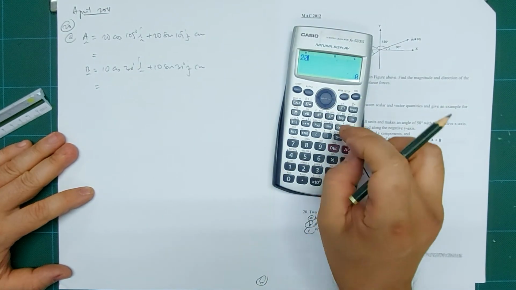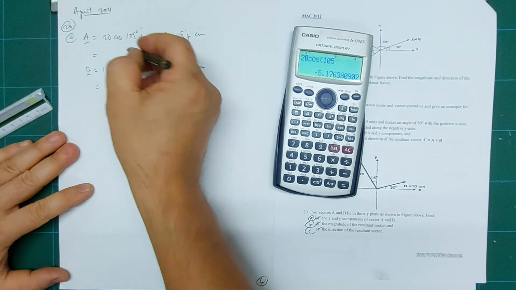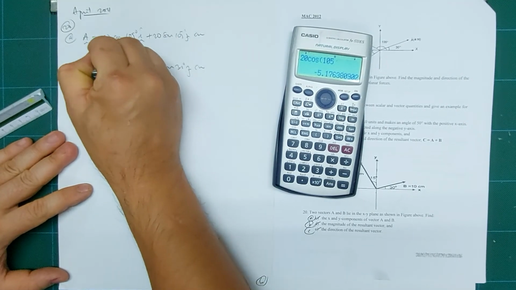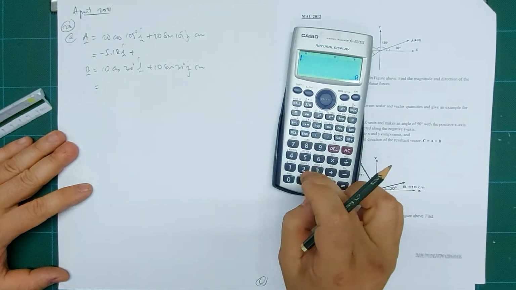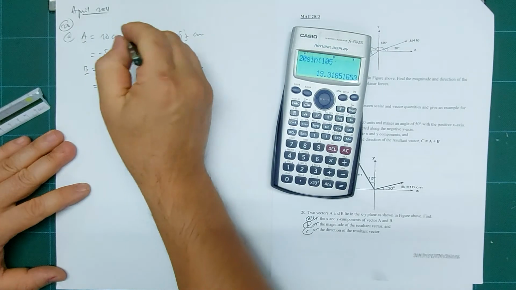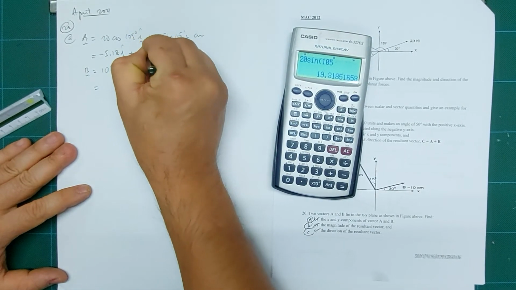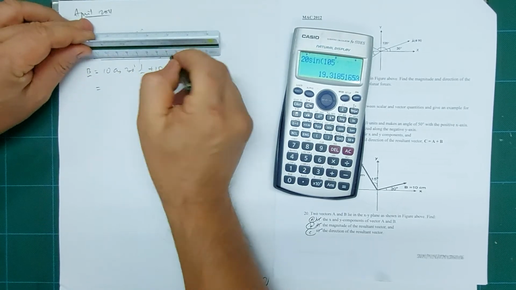So we have 20 cosine 105, negative 5.18 i, plus 20 sine 105, which is 19.3 j in centimeter.